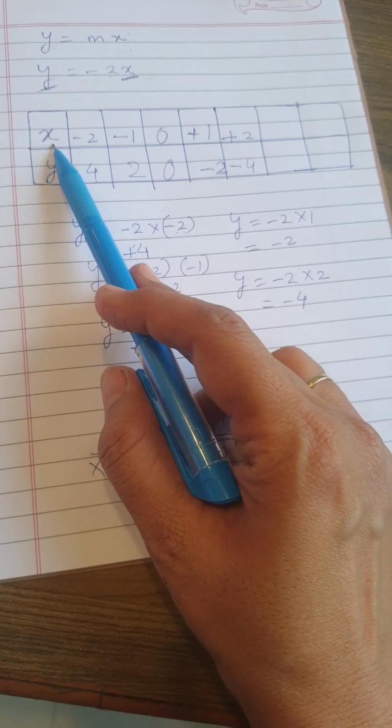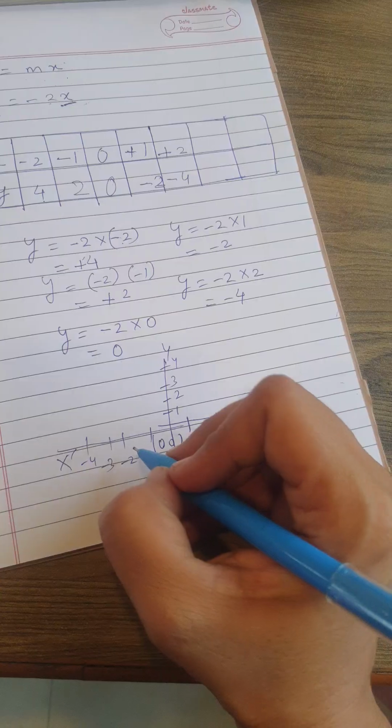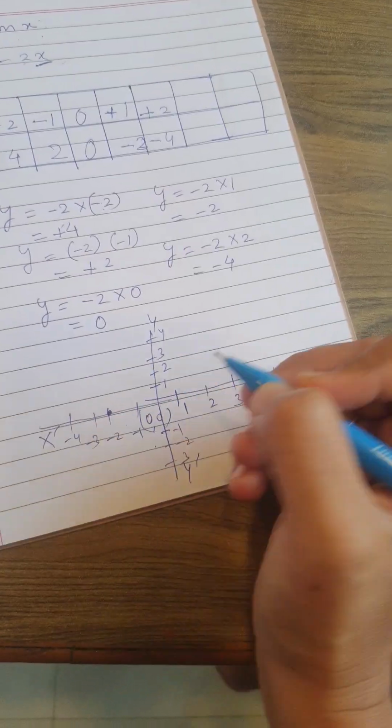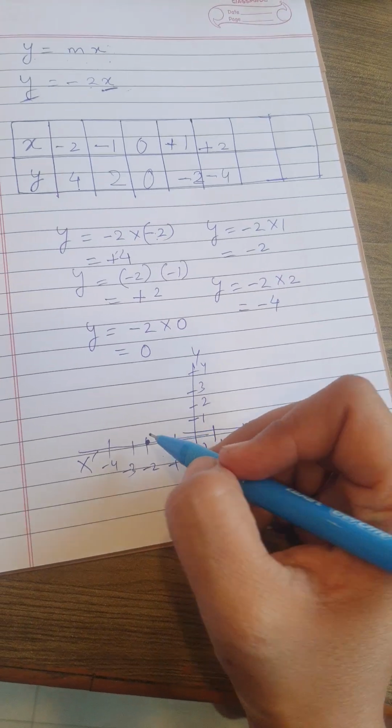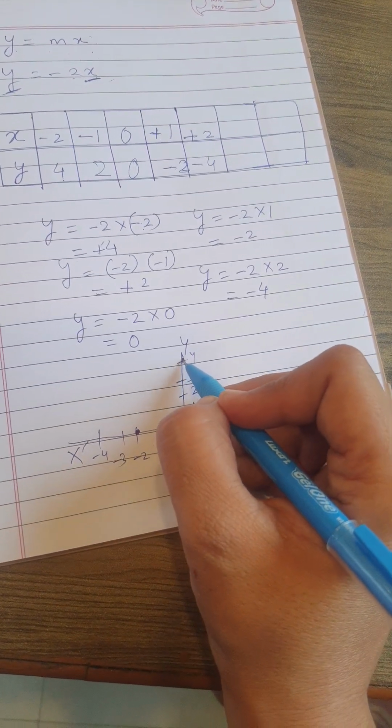Okay. Now the first coordinate which we have is -2 and 4. This -2 is on the negative side of x. Just see where it is. -2 is here, and along with -2 we have y value as 4. Where is 4? Positive 4 is here.